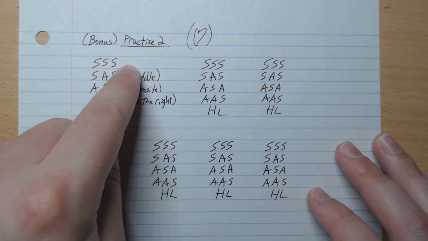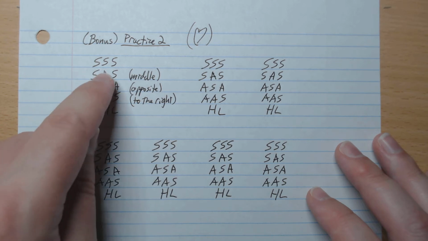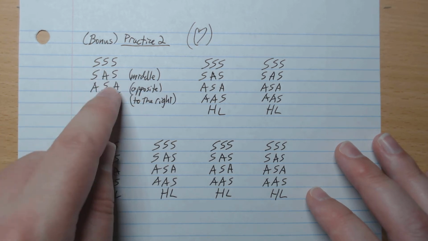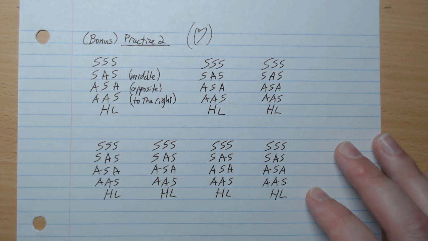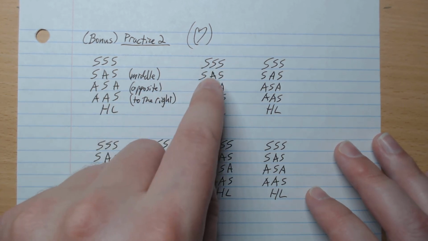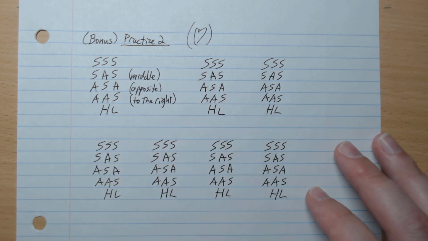So I go SSS, then middle, SAS, then opposite, ASA, like that, opposite of that, and then to the right, AAS, HL. So SSS, middle, SAS, opposite, ASA, to the right, AAS, HL.